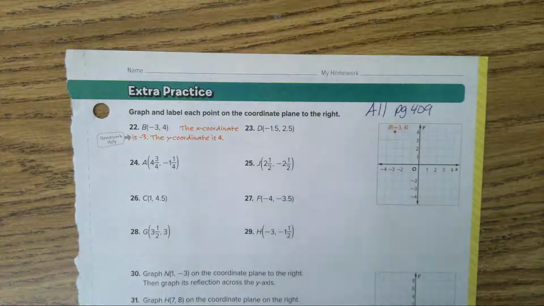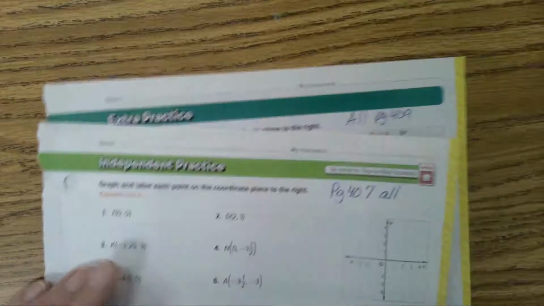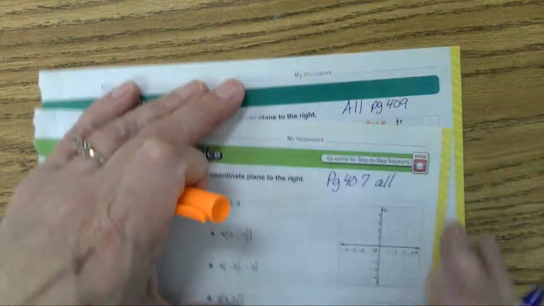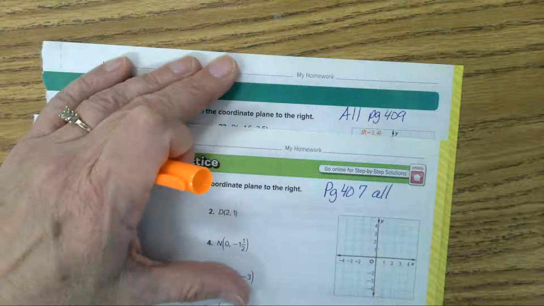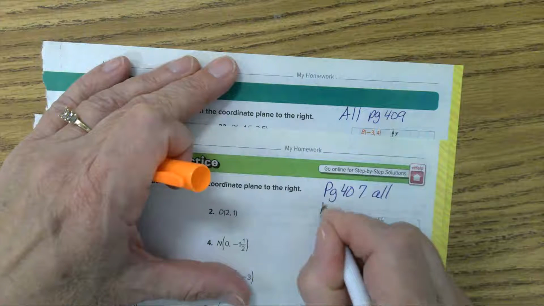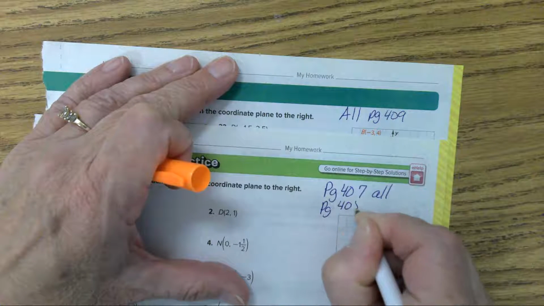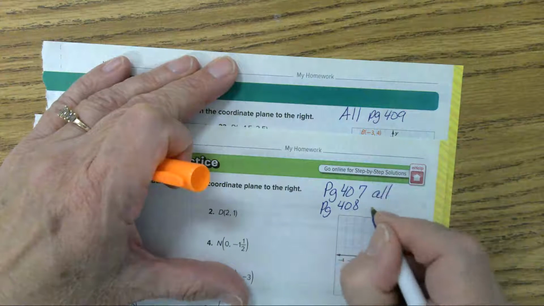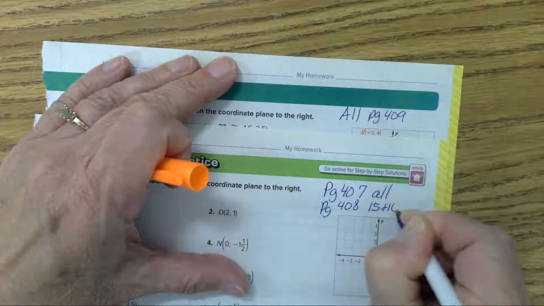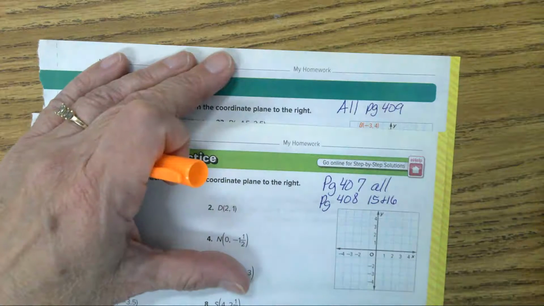So, page 407 all, page 409 all, and when you're on page 408, it's 15 and 16. Any questions? All right, have a good day.